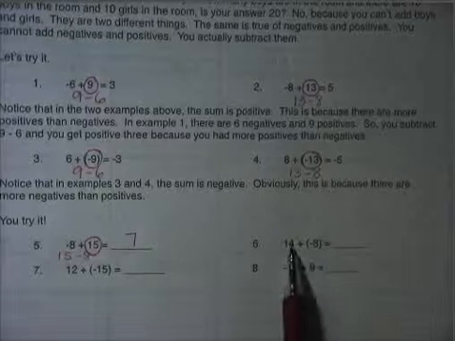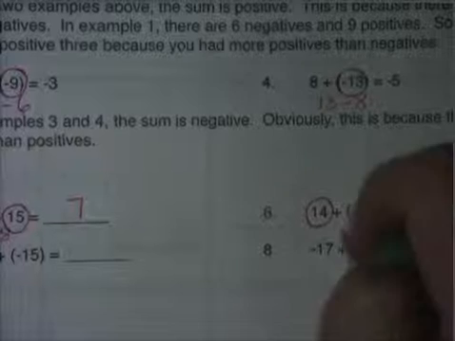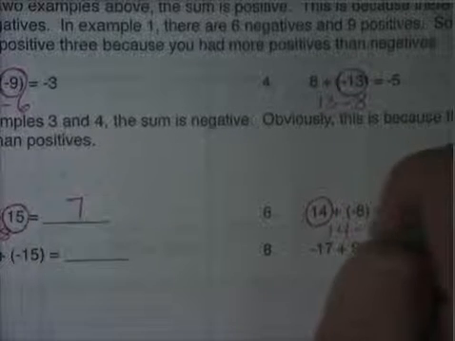Let's look at number 6. Number 6, I have 14 plus negative 8. Circle the one that you have the most of. Do you have more negatives or do you have more positives? Go ahead and circle that now. Hopefully you circled 14 because you have more positives. You have 14 positives, you only have 8 negatives. Let's subtract them. 14 minus 8 is 6. Because I had more positives than negatives, my answer is positive 6.